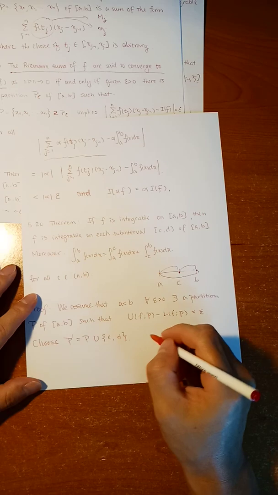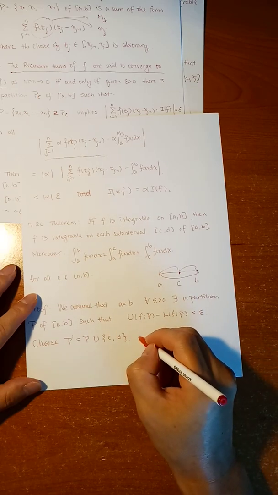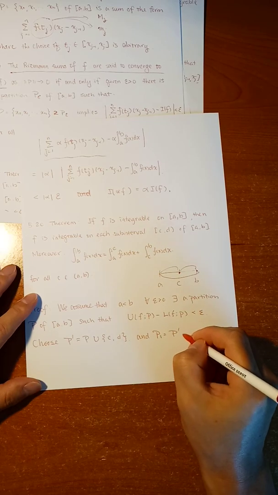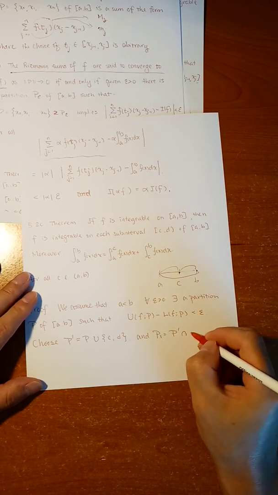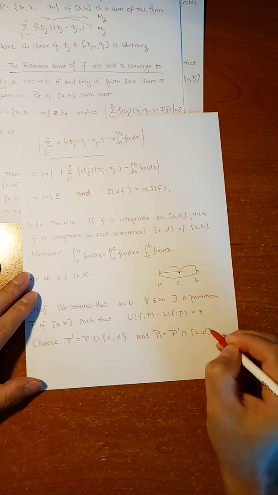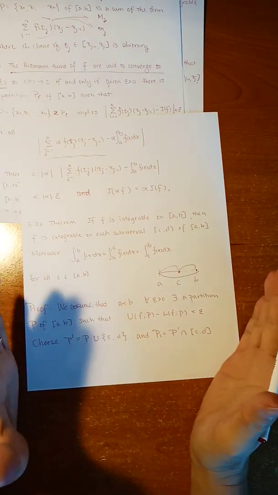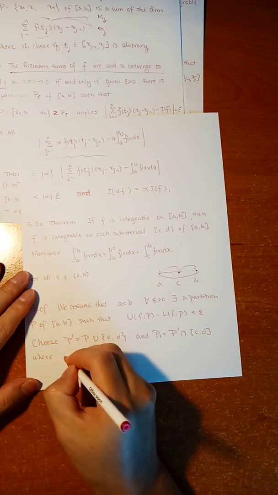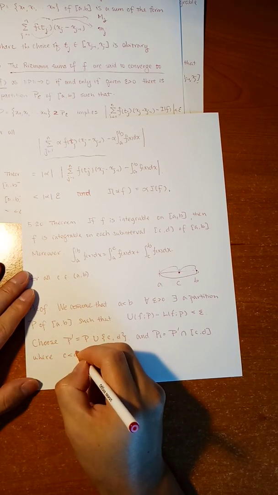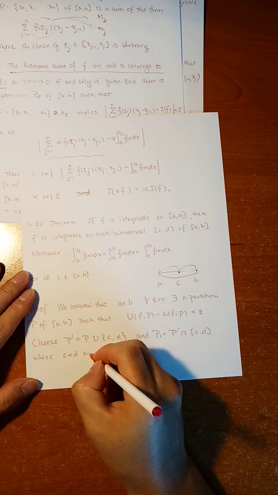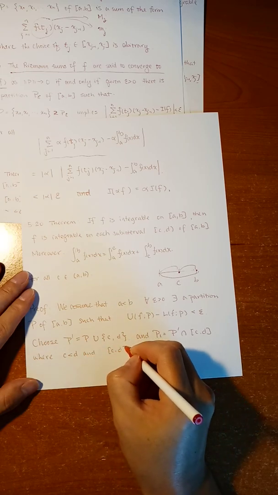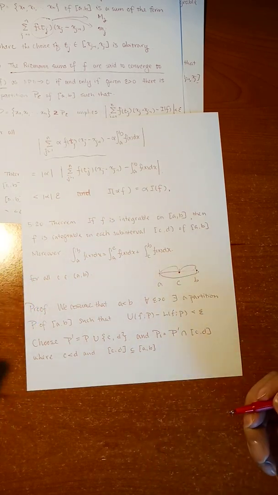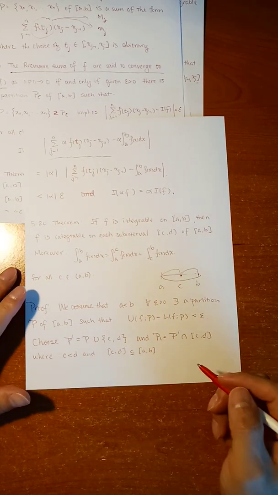And then let P1 be P prime intersect [c, d]. We just want the partition over the subinterval where c is less than d, and [c, d] is a subinterval of [a, b]. Could be equal. Okay? Anyway.